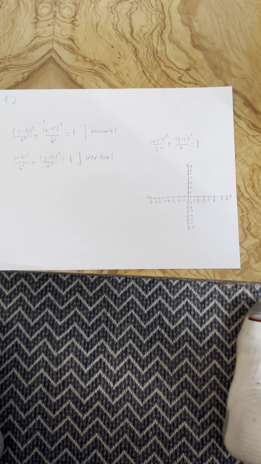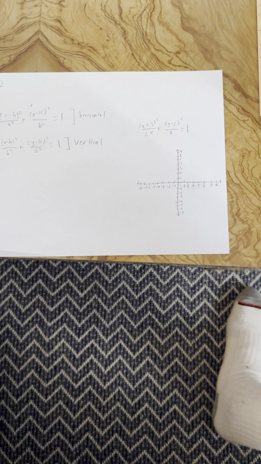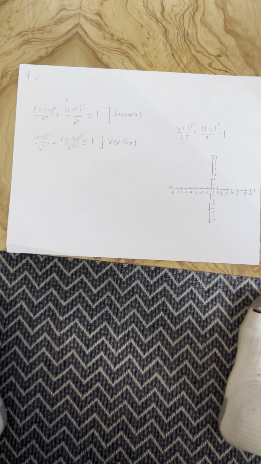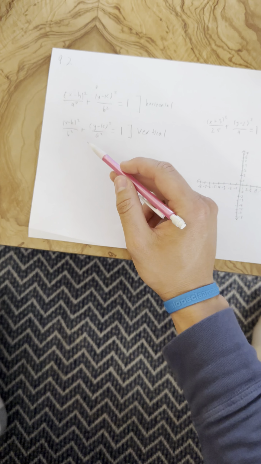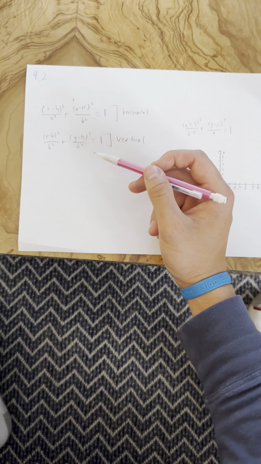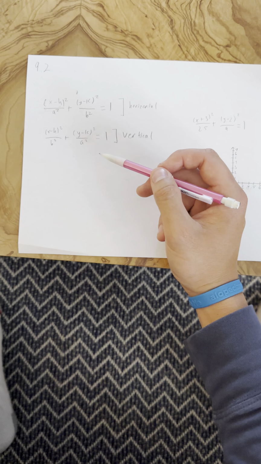Hello, today I'll be explaining ellipses from section 9.2. So there's two different forms of equations we can use to graph ellipses. The first one is horizontal and the second one is vertical. Now the first thing we want to do when we want to learn how to graph ellipses is to learn what each of the variables means.